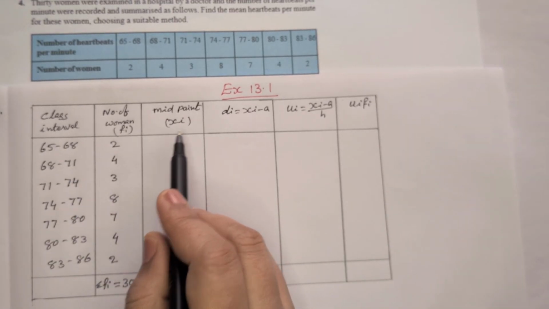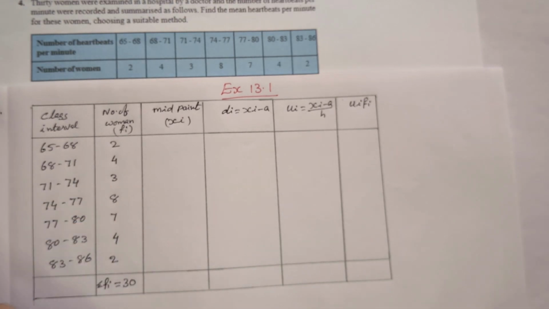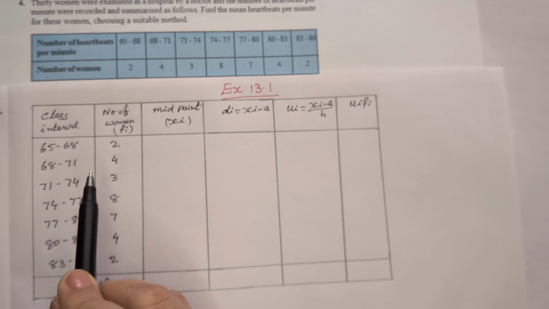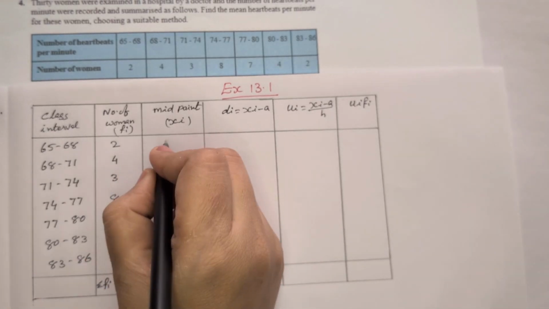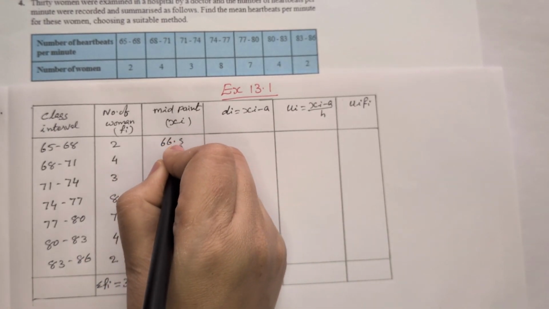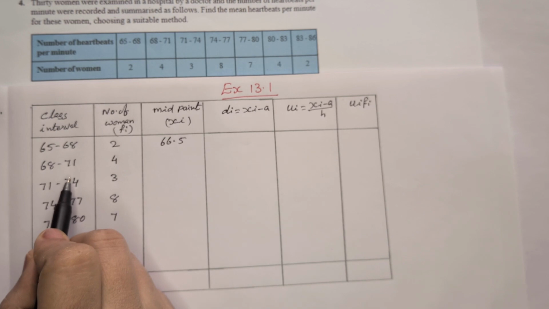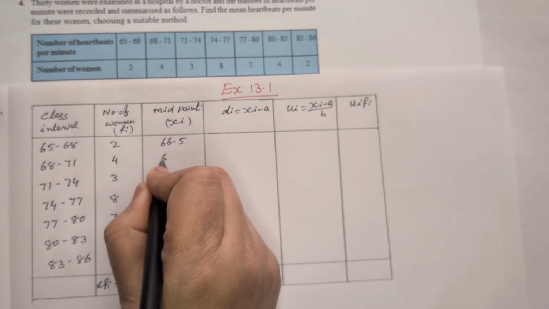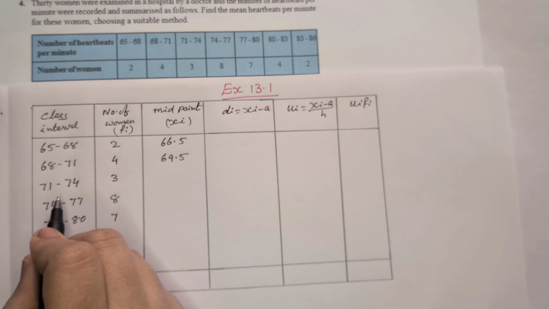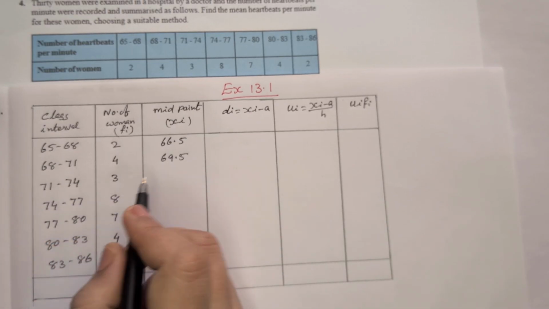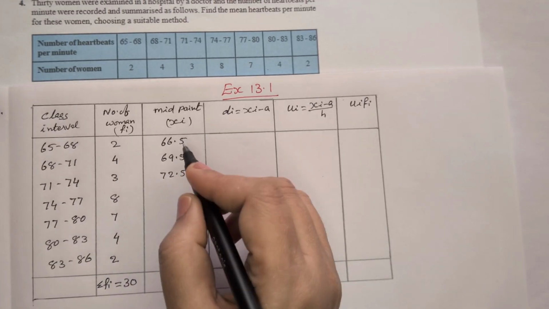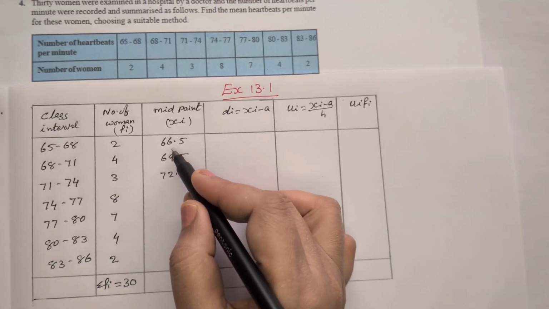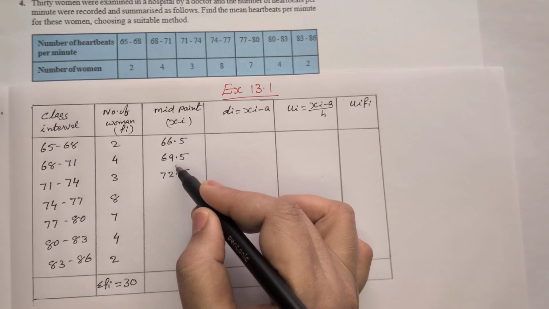First we have to calculate the midpoint. For that, 65 plus 68 divided by 2. Adding 65 plus 68 and dividing by 2, we get 66.5. In the same way, 68 plus 71 divided by 2, 71 plus 74 divided by 2, which is 72.5. The class width is 3, so adding 3 each time: 6 plus 3 is 9, 9 plus 3 is 12.